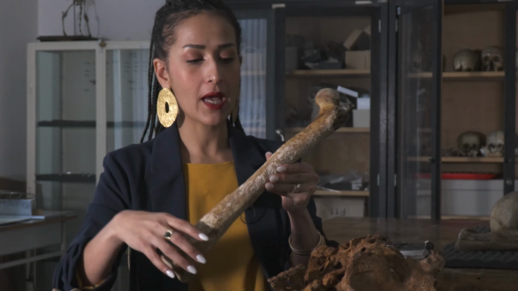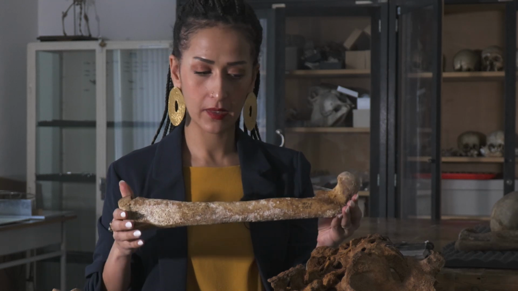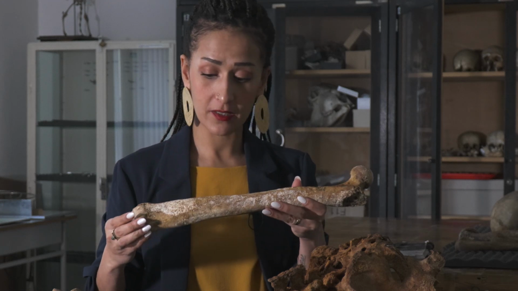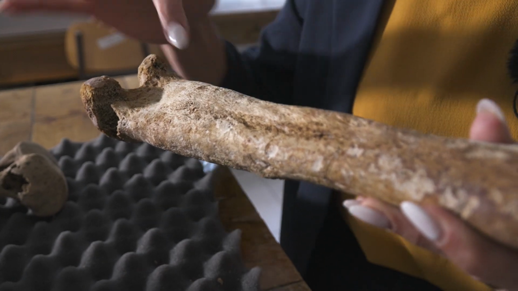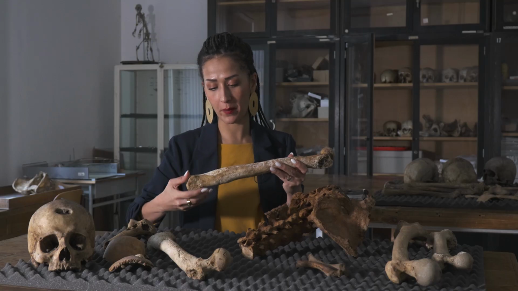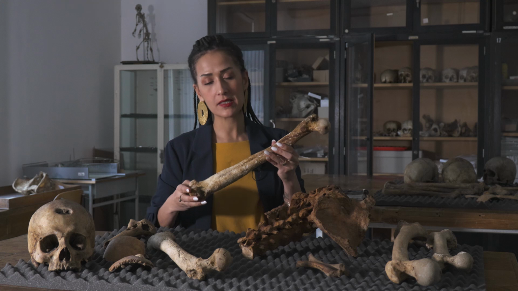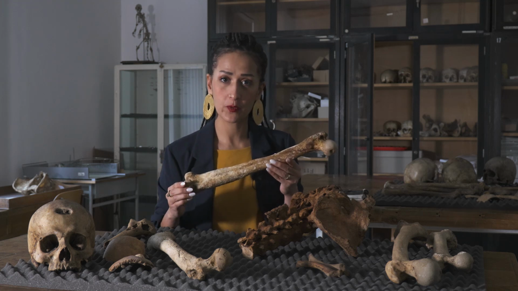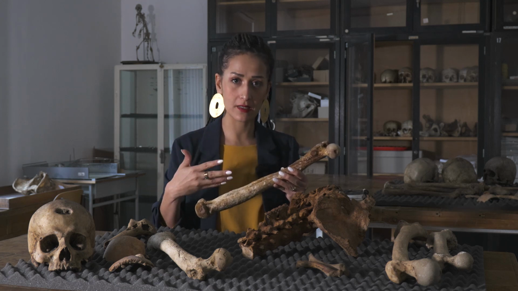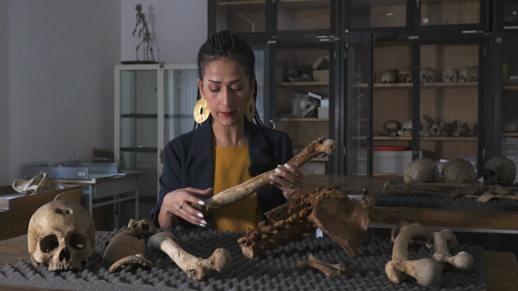So here again, we have this femur, but the abnormality here is not about the size. Here I can see that there is something growing, the porosity, new bone formation, and this is typical of osteomyelitis, which means that an inflammation happened here and bone formation happened for a long while.